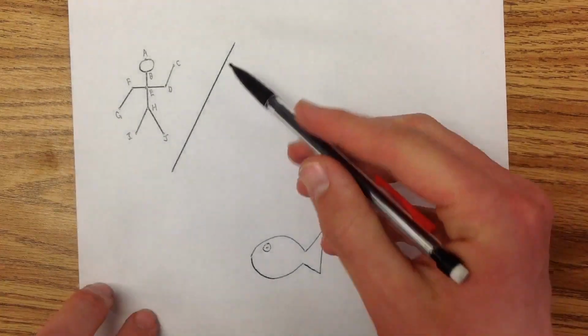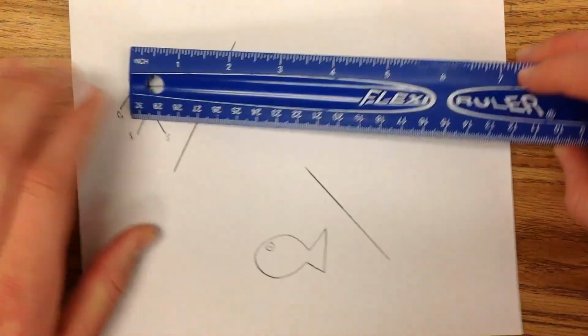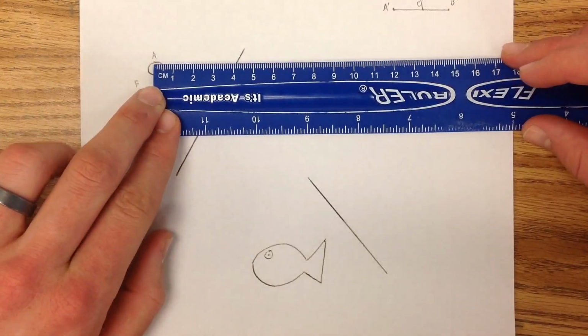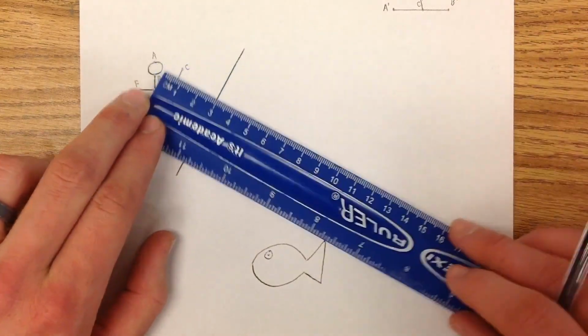Now again, it's reflected over this line. So it's not reflected like this. Remember, it has to form a 90-degree angle.